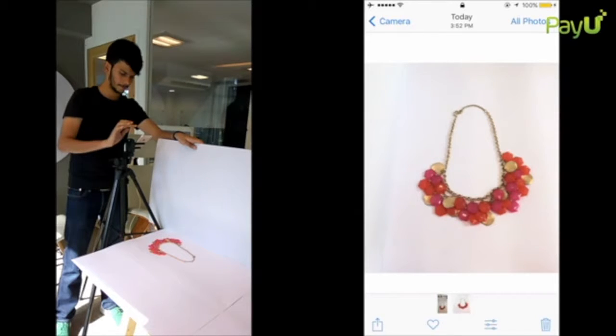But then in terms of the product itself, where do you draw the line on filters, because filters are the rage these days? Here's the thing, that depends on where you're using it. If I'm using it on any e-commerce, filters are a no-no. They don't accept it. If I'm using filters for things like Instagram or Facebook, do not overdo it. That's all I'm going to say.